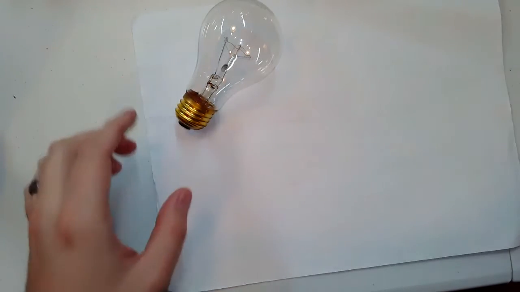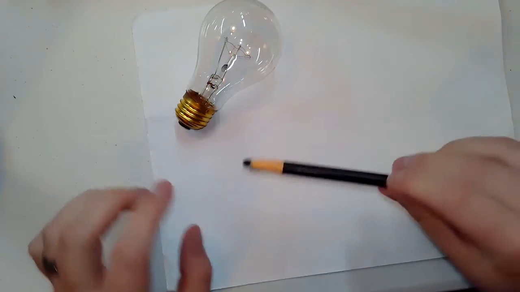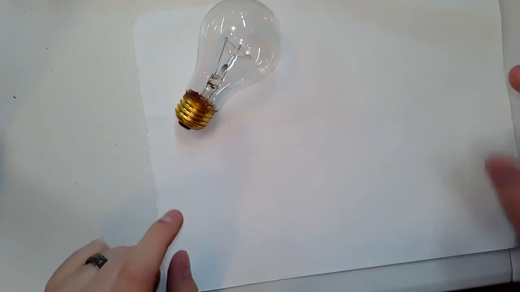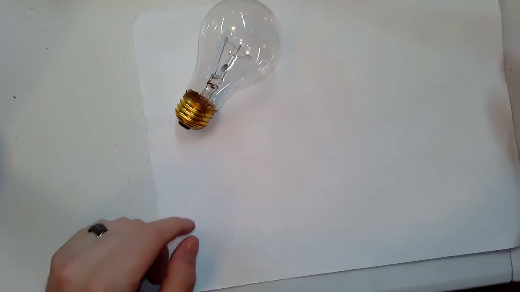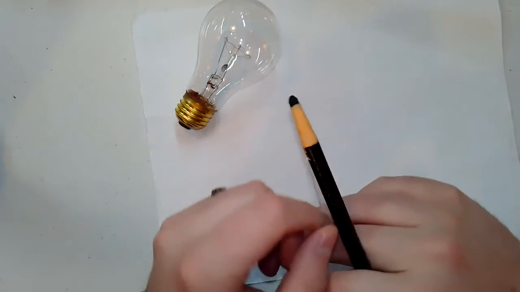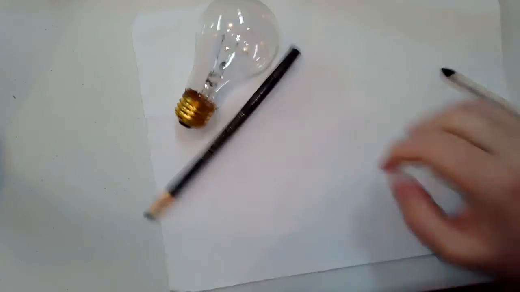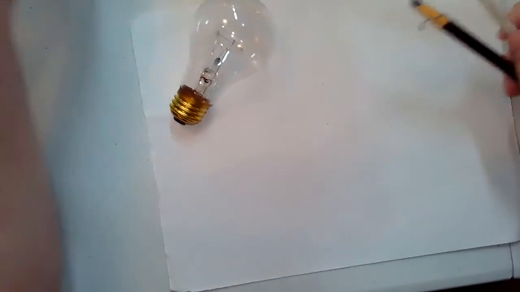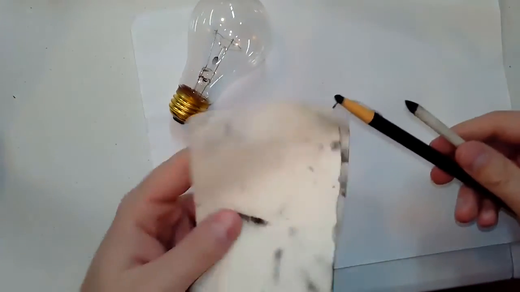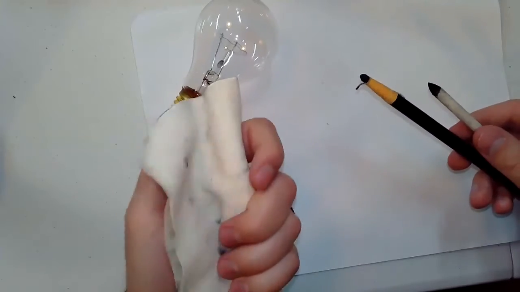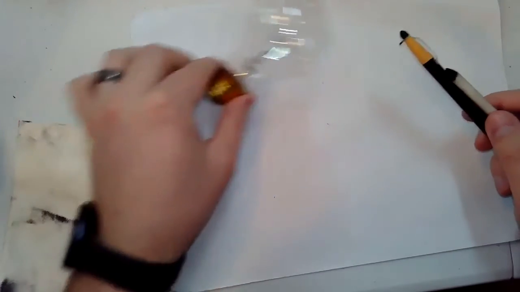I also don't have all the supplies that I would like, so right now I'm going to be using a charcoal pencil. You don't necessarily need to use charcoal, and we don't have that in the supplies we're distributing, so you can use a pencil. I have my charcoal pencil, a blending stump, and this moleskin cloth that helps for shading.